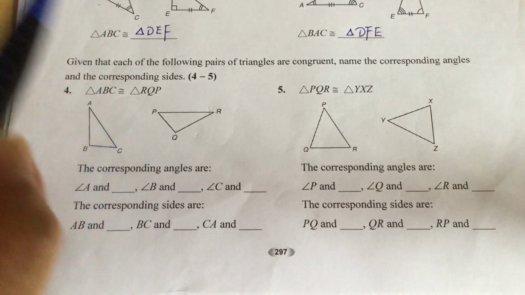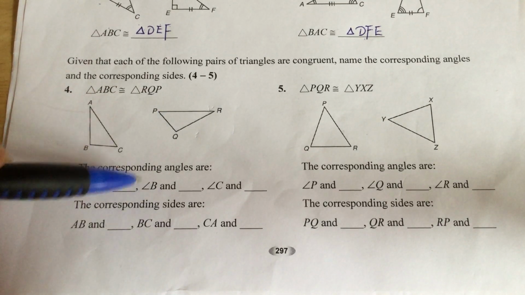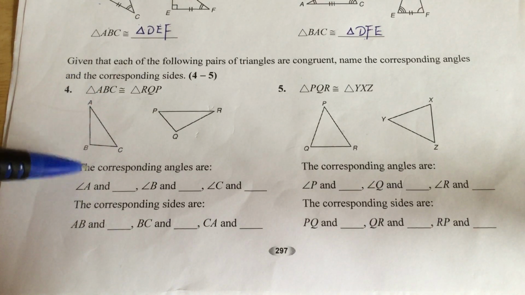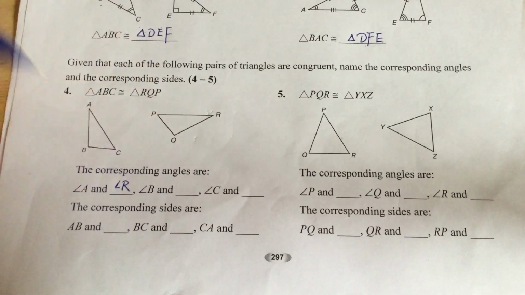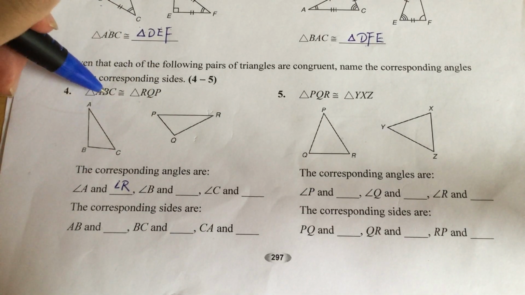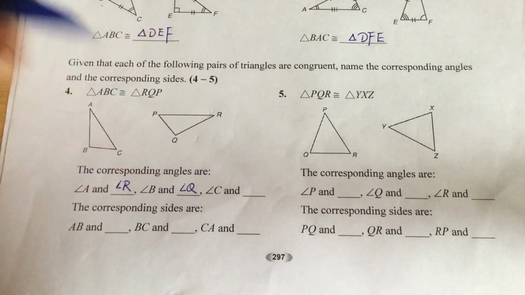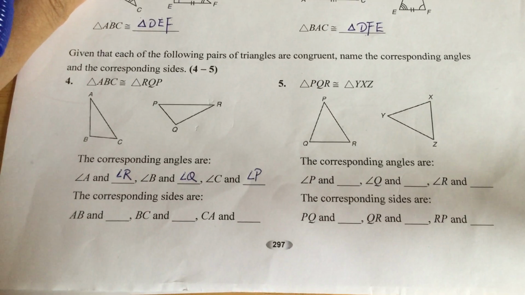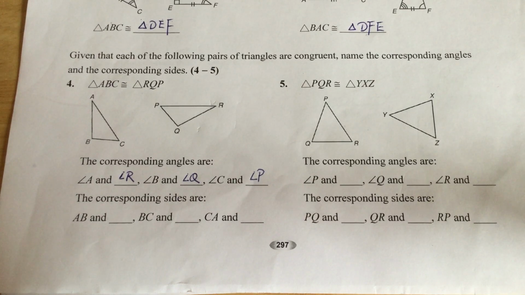You will see for question 4, triangle ABC is congruent to RQP. So that means angle A is the first letter, so I will say this one is equal to angle R, but not angle P. The second one, angle B must be equal to the middle one, so angle Q. And last one must be angle P, so they are corresponding angles. That means they are related to each other, and we know that these two are the same angle.